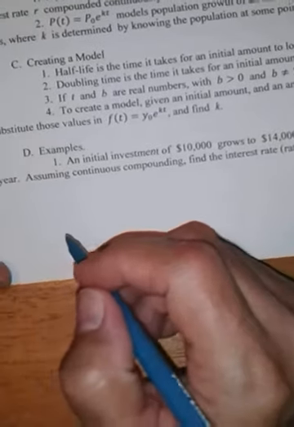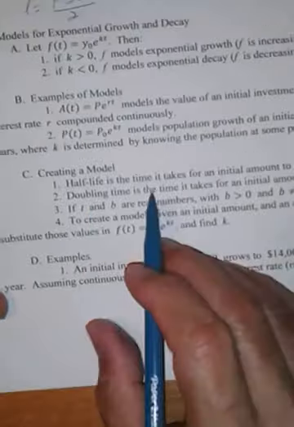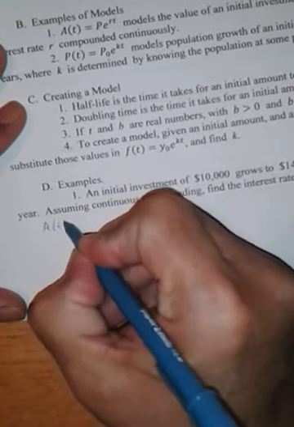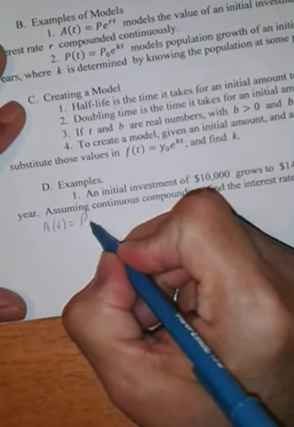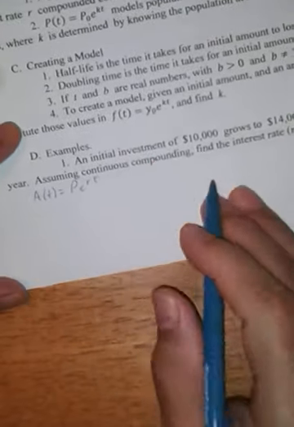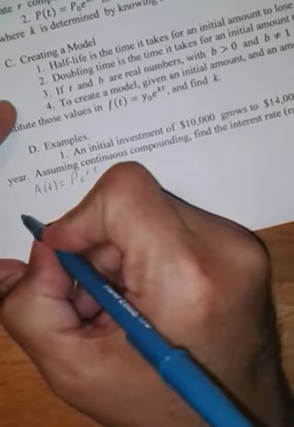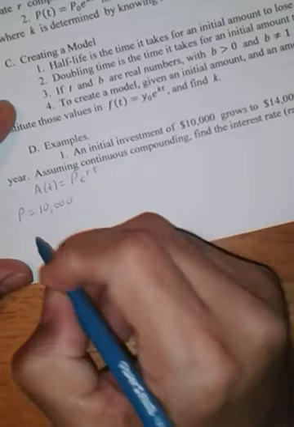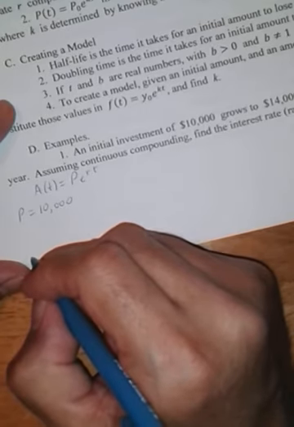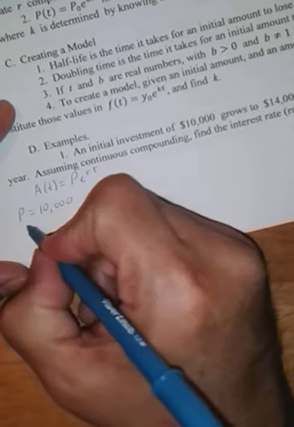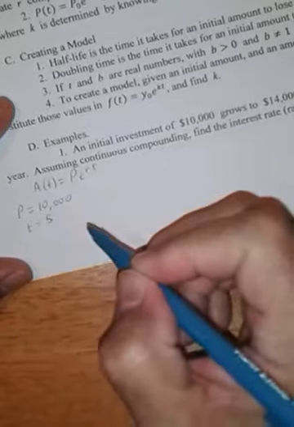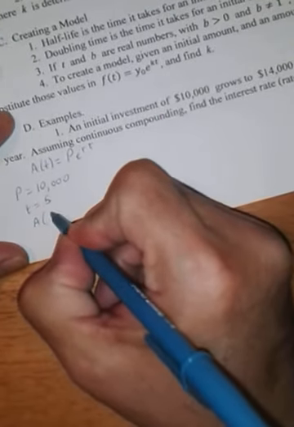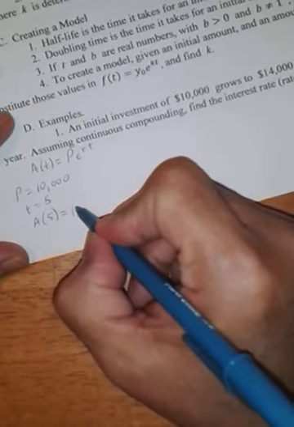So, what model are we using? Well, we're using A of t equals P e to the rt. I'm going to write that here. A of t equals P times e to the rt. All right, and then I'm going to write what I have. So I have that P is 10,000. That's the initial amount. r I'm looking for, t is 5. And then I also know that after 5 years, that means A of 5 is 14,000.